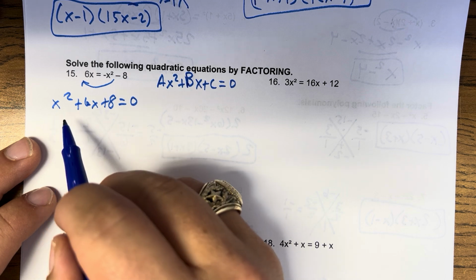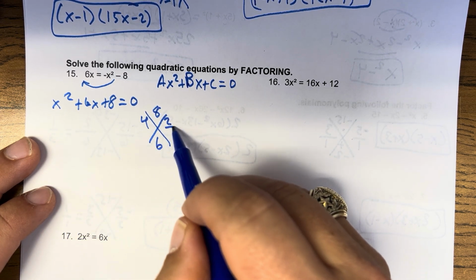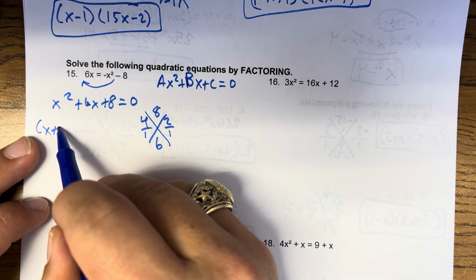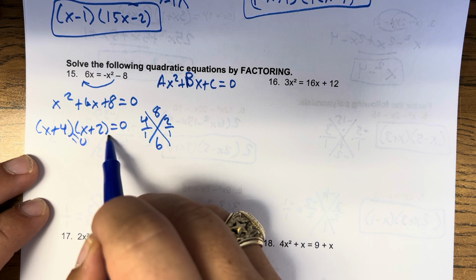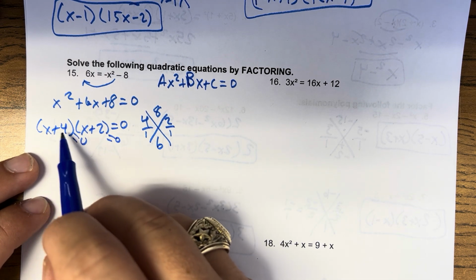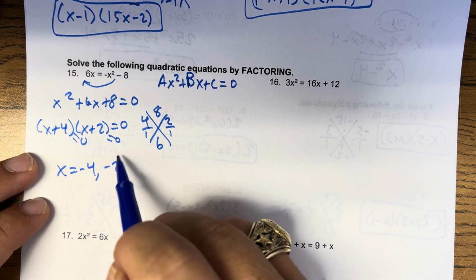And then I'm going to have multiplies to 8, adds to 6, which would be 4 and 2. So x plus 4, x plus 2 equals 0. If you set each piece equal to 0, if x plus 4 equals 0, I'm going to subtract 4 to get x equals negative 4. Subtract 2, x equals negative 2.